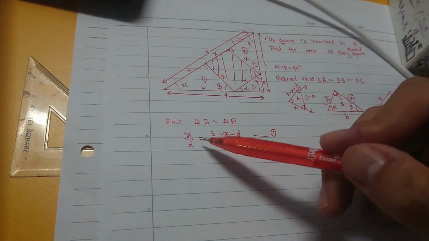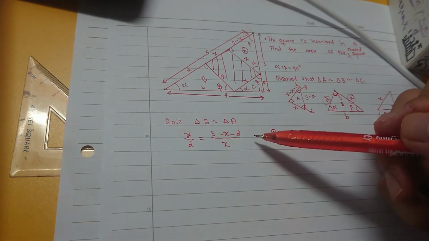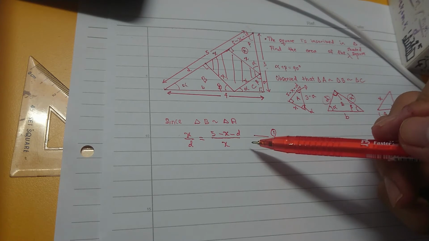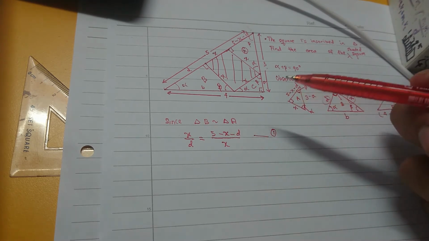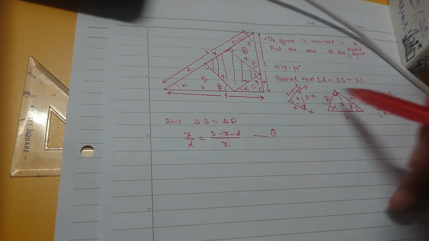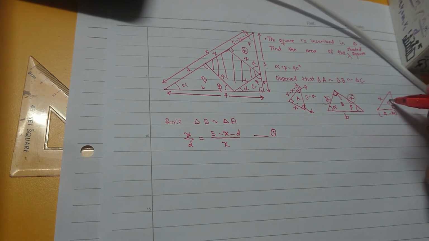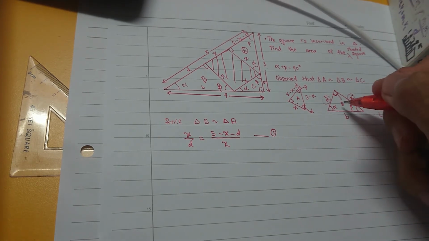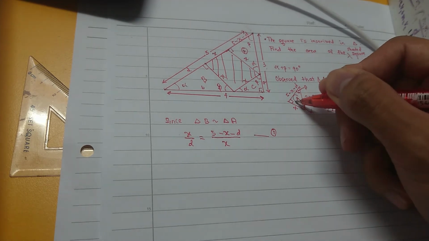So we have the variables x and D, and we need one more equation which has x and D inside it. Actually, you can use triangle A with triangle C, but it will be more difficult to solve.